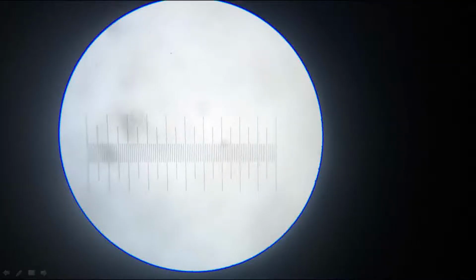This is the microscopic view of the stage micrometer. In this we can see so many equally spaced divisions, and it is not marked, so I am going to mark this one. This one is 0, and between this line and this line you can see 5 divisions, and here also 5. So 5 plus 5, there is 10. Similarly again here 10.